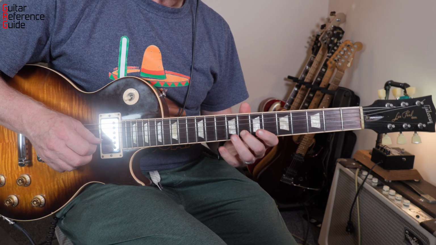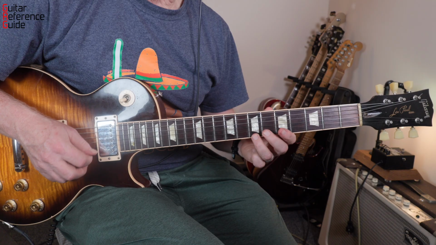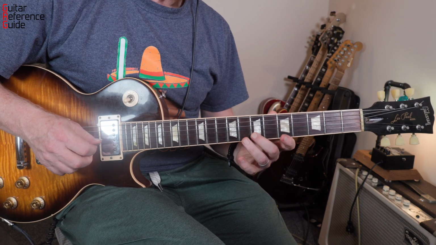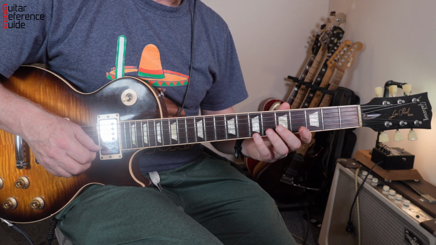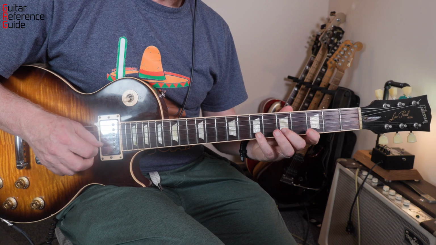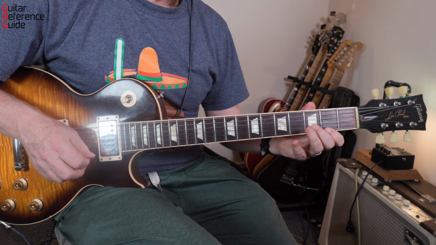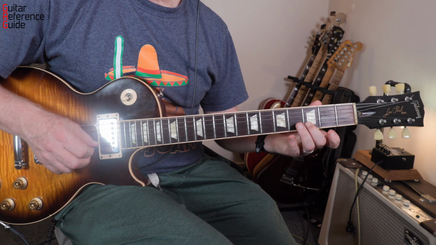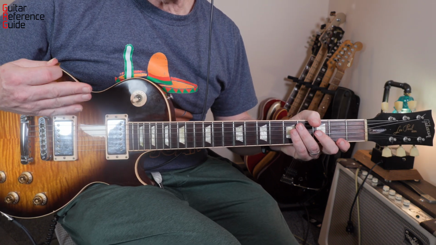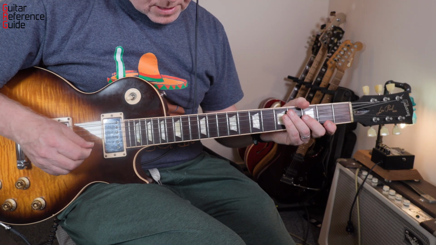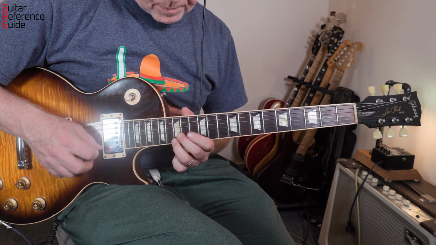There's my G, F sharp minor. There's my E, and then back to where I started. And that would be in reverse order, some pedals that move in reverse order.